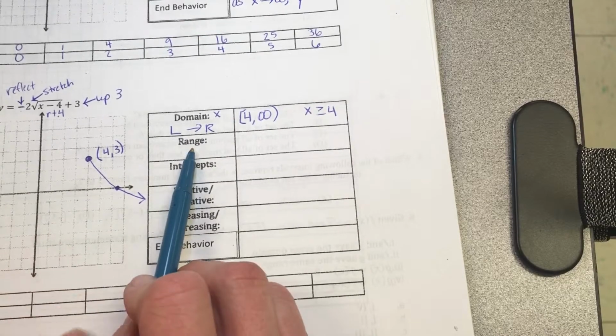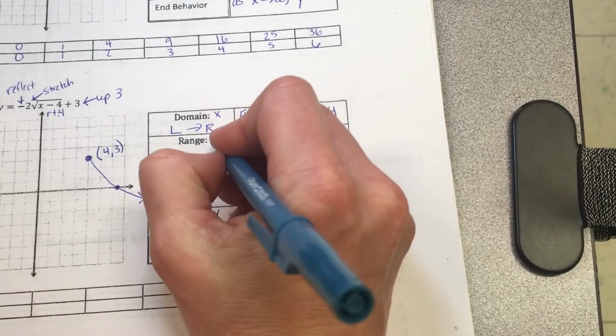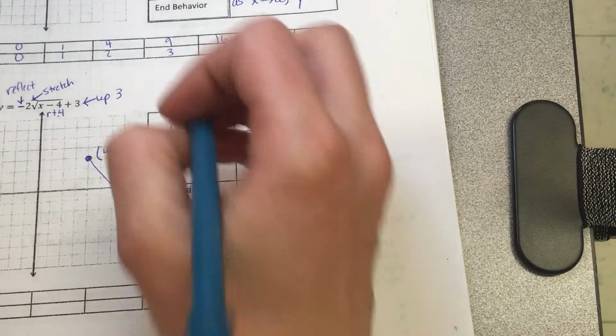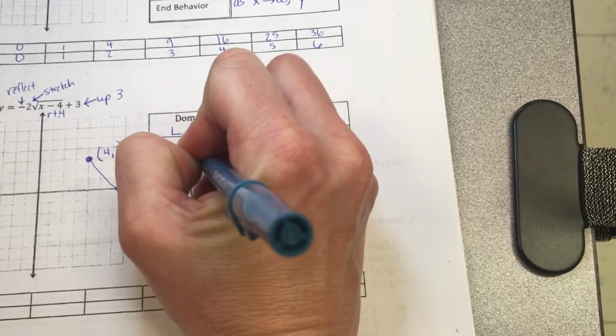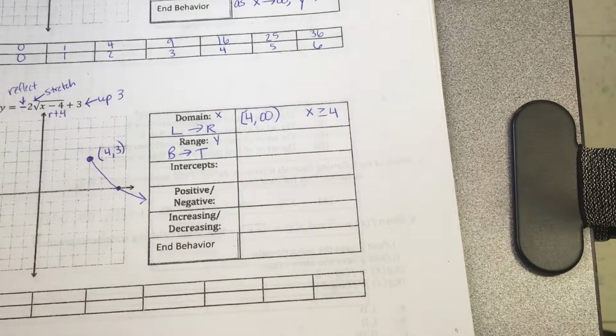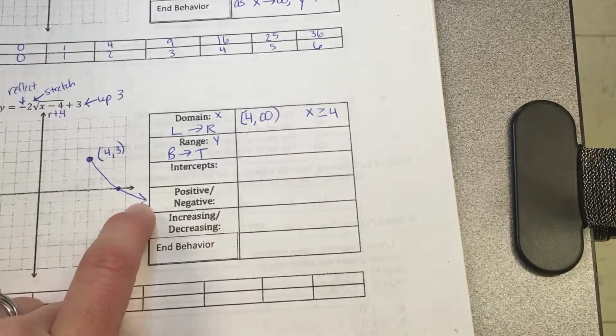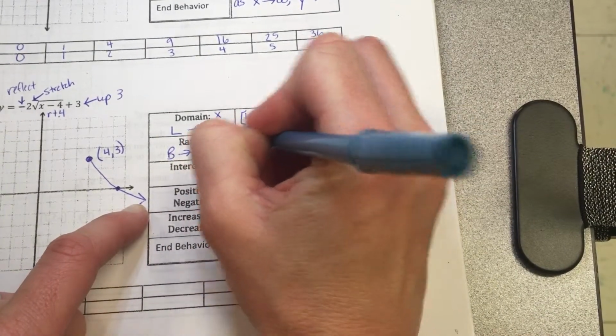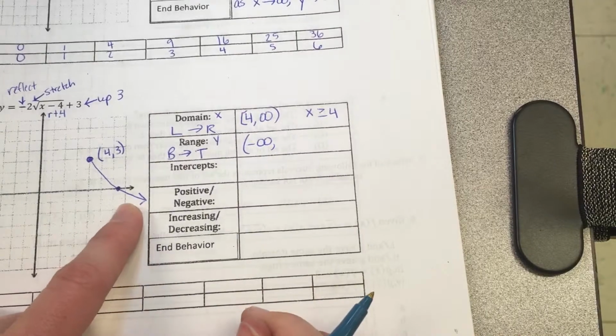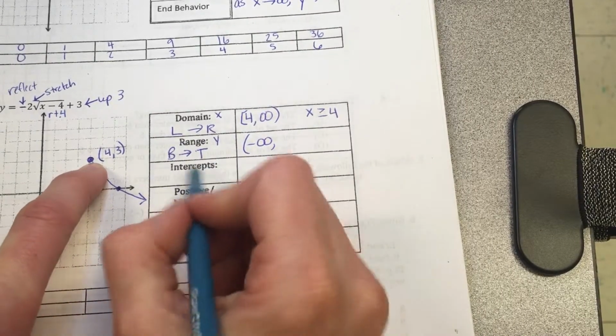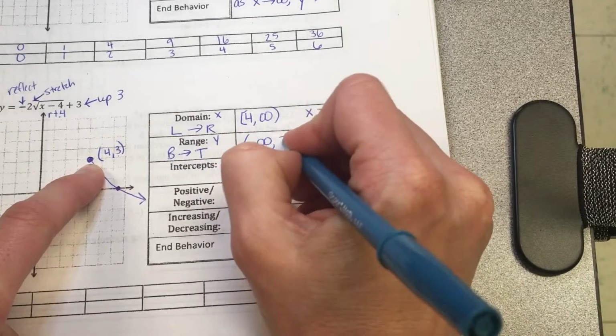All right, what about range? It's the y. And how do you look at the graph? Bottom to top. Got to be careful on this one. Where's the bottom of your graph? It keeps going. Very good. It's negative infinity. The bottom of your graph is at negative infinity. Where's the top of your graph? 3. Good. You have to do the y value, which is 3.